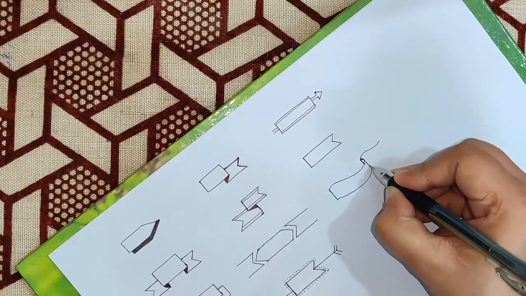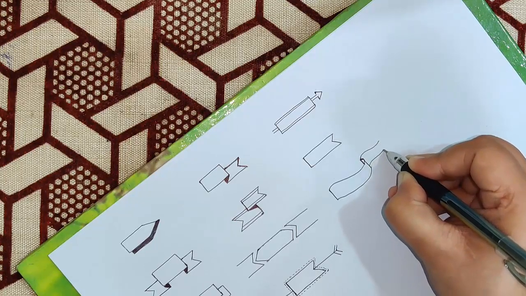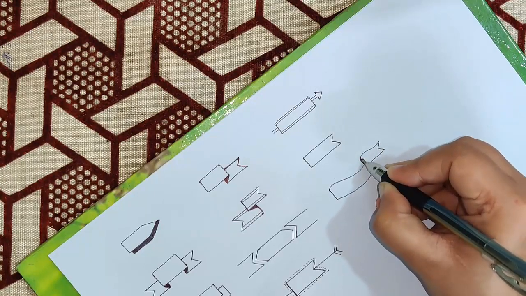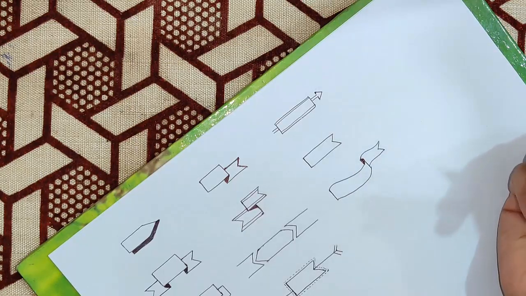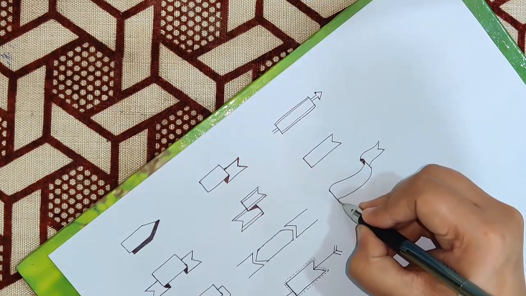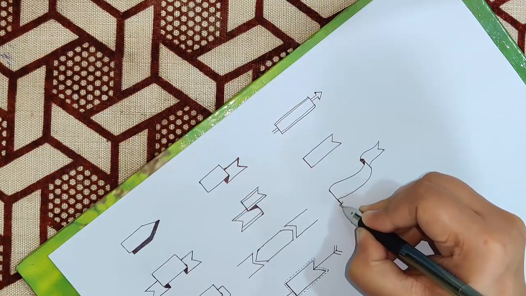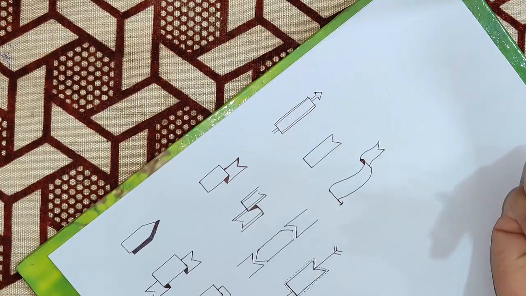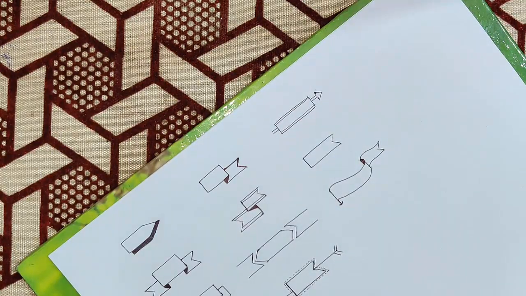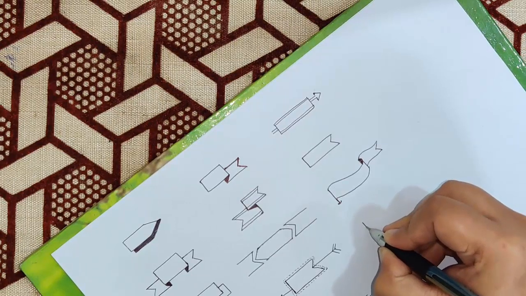Now making this to show it like it's a bit rolled and then coming out of it, so it's more like a flag kind of a thing that's being rolled in between. Now adding a small stick to it so that it looks like a small but a heavy flag. We are done with this. Let's move on to the 16th banner now.